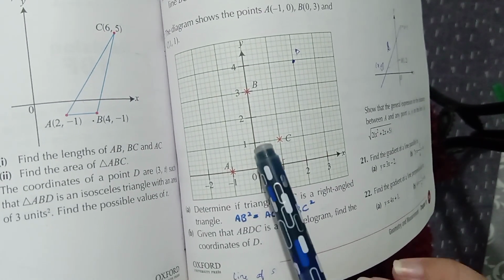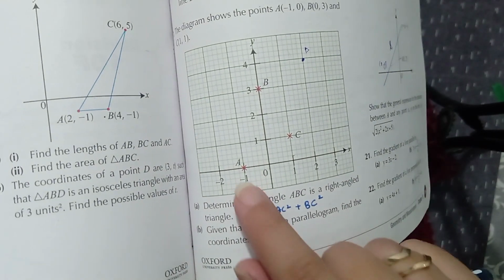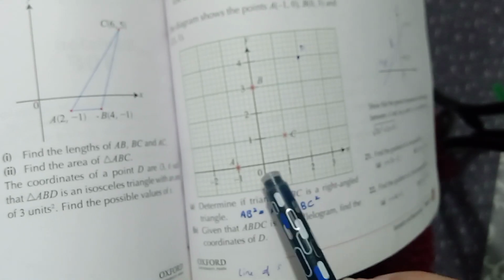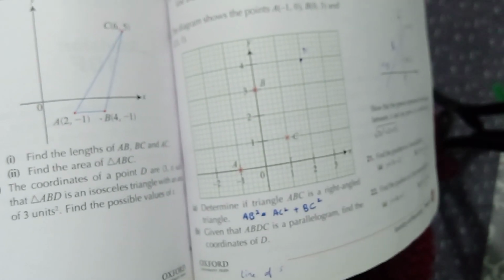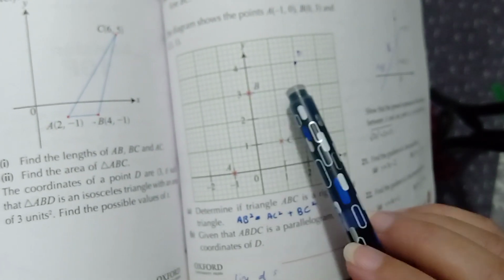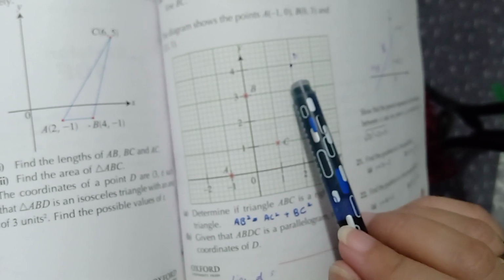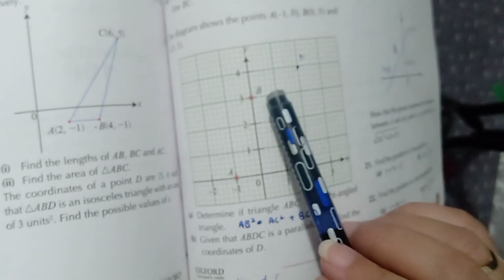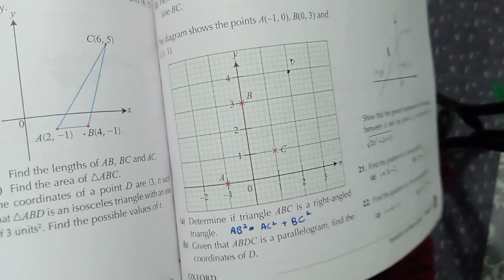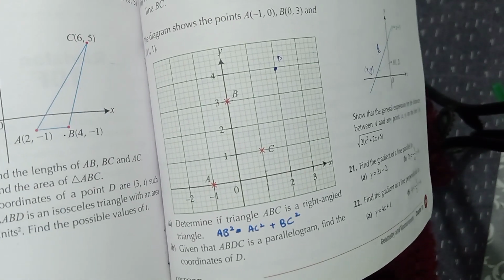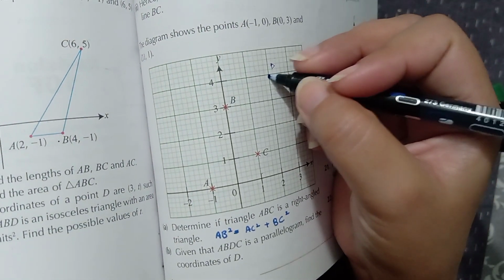It is 1 unit. A is on right x-axis and C is 1 unit away from A. It means that D will be 2 units away from B along x-axis and 1 unit away up from B along y-axis. So here I got my point D at this point.